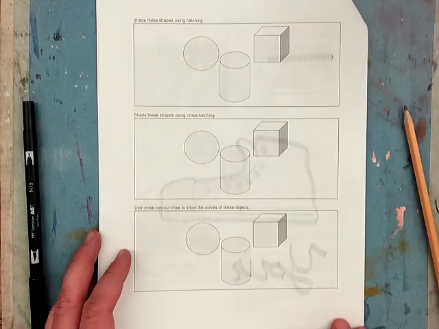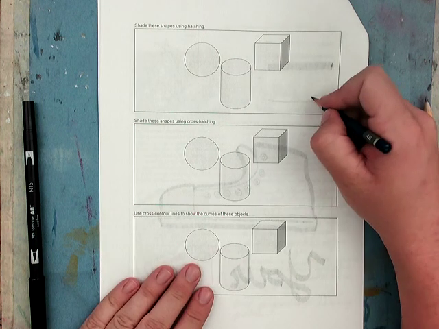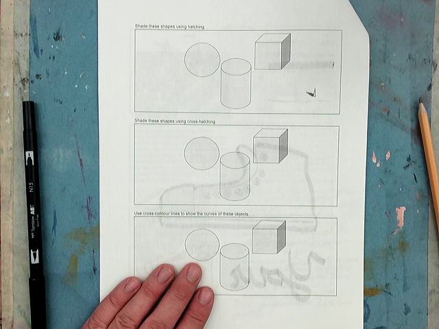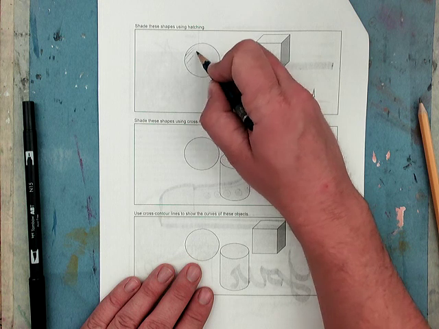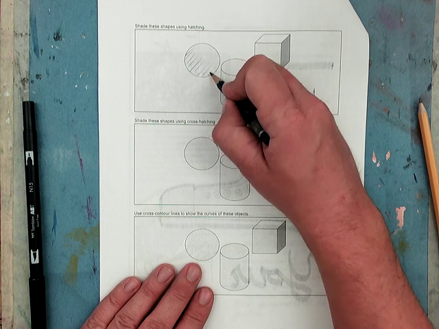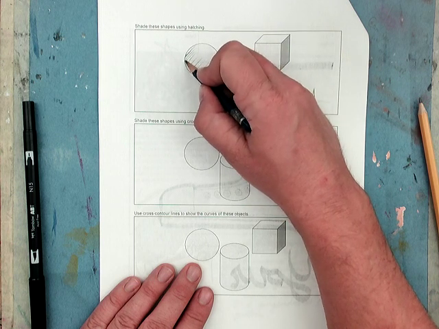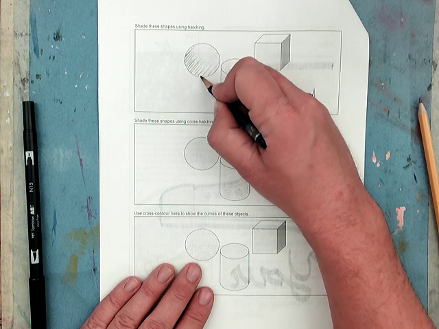Next. Shade these shapes using hatching. So hatching is going to be the sets of parallel lines that we use to shade. So I'm going to kind of define my light source. My light source is going to be coming from on the right side, up above, as we might expect. So if I'm going to use hatching, my highlight's going to be kind of in this area. So I'm going to start by kind of just putting some light hatching everywhere that's not part of that highlight. And then I'm going to gradually add hatching in layers so that I have more and more as we move away from that light.